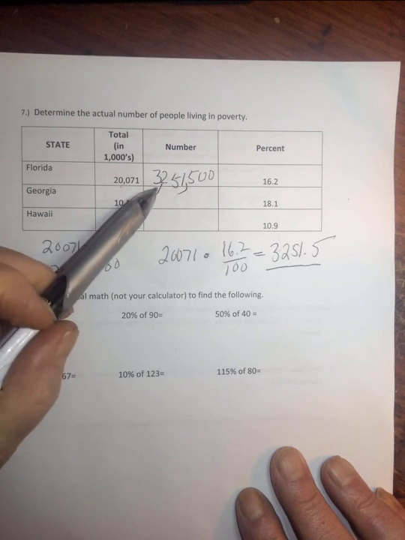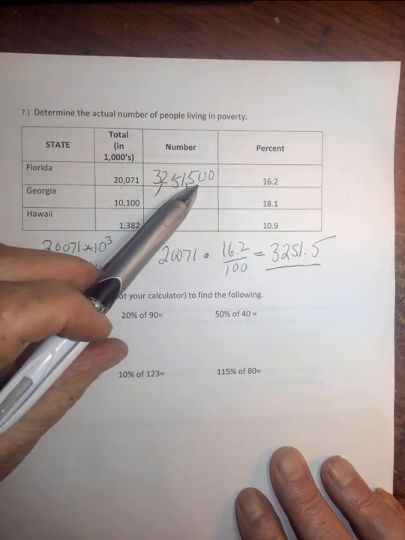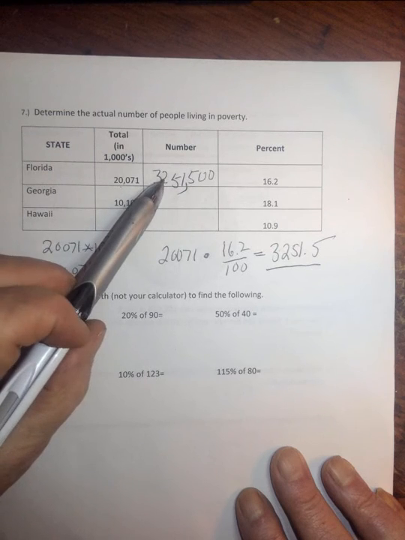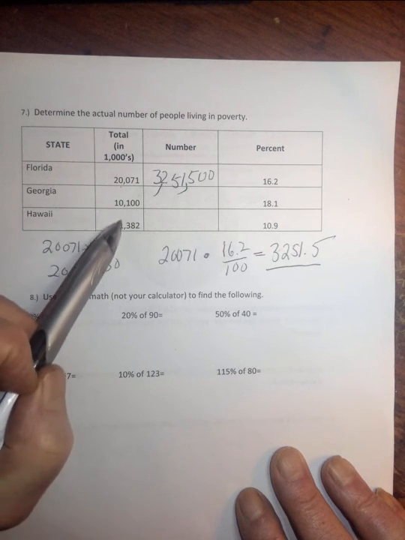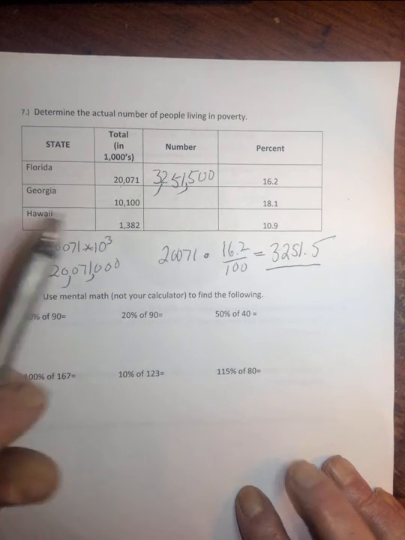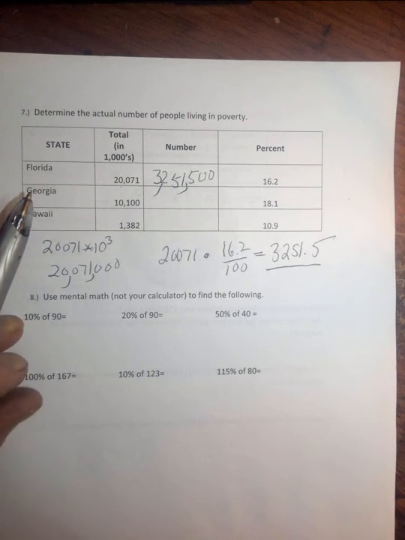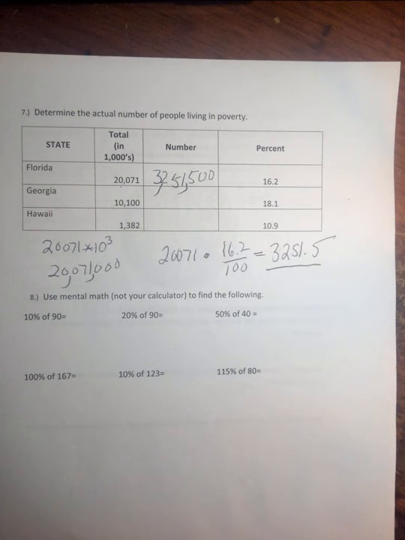So there'd be 3,251,500 people in Florida living in poverty. So you try these, I'll put the answers in. So there's the answers. You can hit pause and see how you got them.